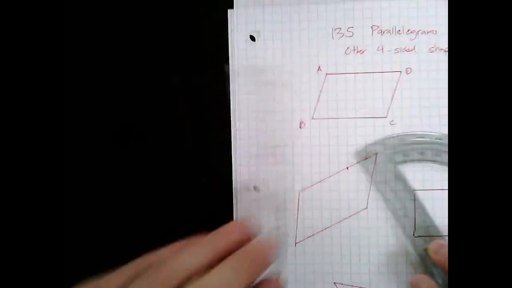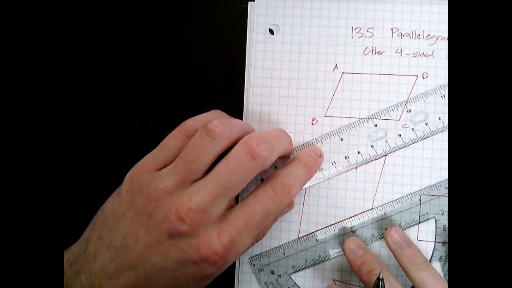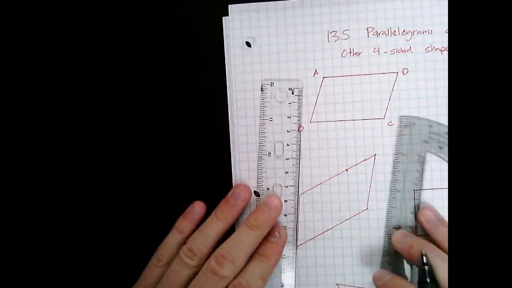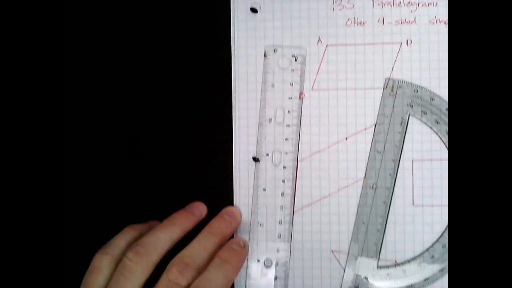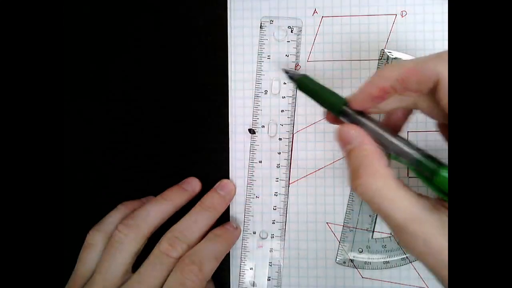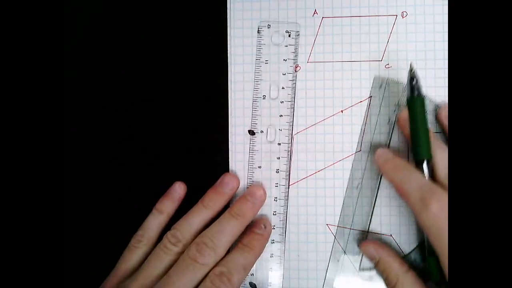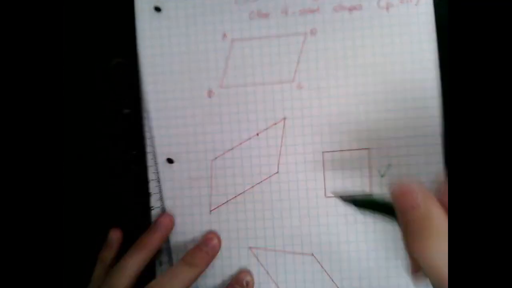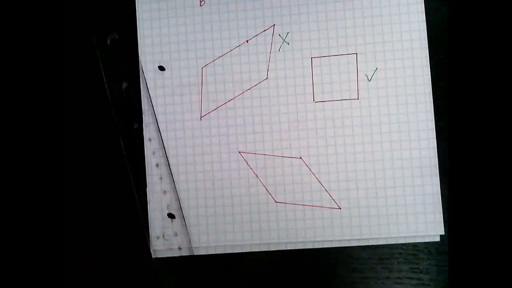Let's check this one up here. First, I'm going to check these sides. That seems to pass. Good. And then this one here. Ooh, actually, do you see how it's close? But there's a bigger gap up here than there is down here. So eventually, if I kept these lines going, these are going to meet further down. So no, this one is not a parallelogram. It only has one pair of parallel sides.